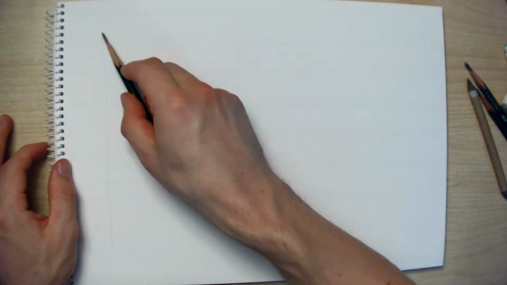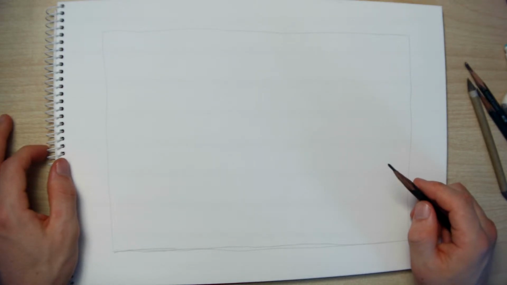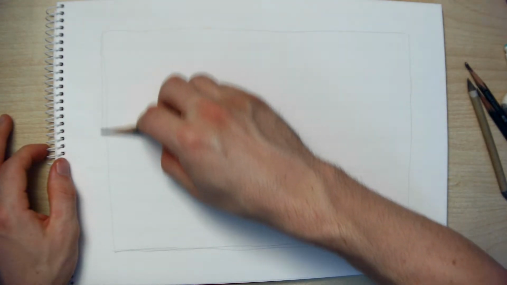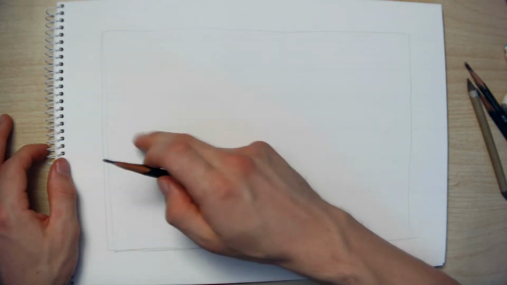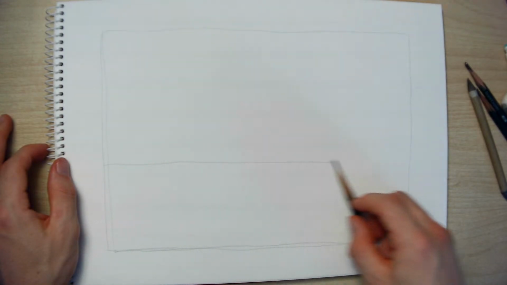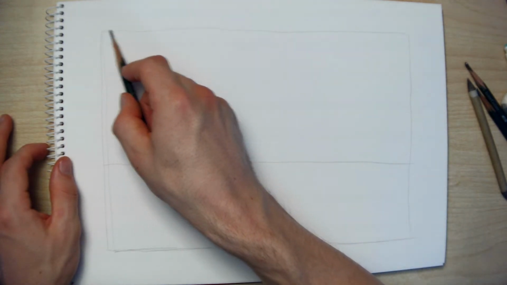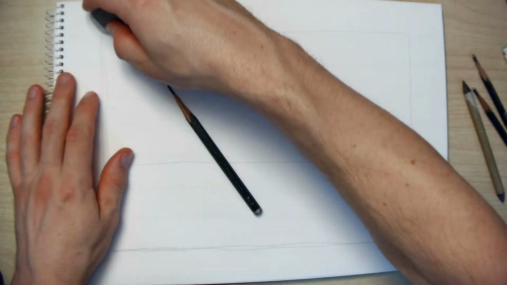Okay, today I am going to draw a view down a street with a couple of houses. It's going to be an experiment on perspective, and I'm just going to wing this. Not sure how it's going to work out.